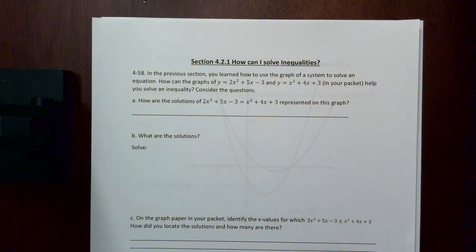All right, so welcome. This is going to be the video for section 4.2.1. How can I solve inequalities? This is going to be day one of this section. So in this case, again, we've been talking about how to solve these different kinds of equations. Now we're going to ramp it up to put it together with inequalities.